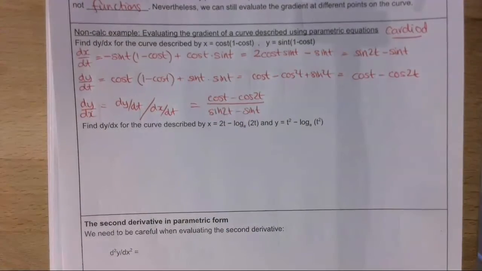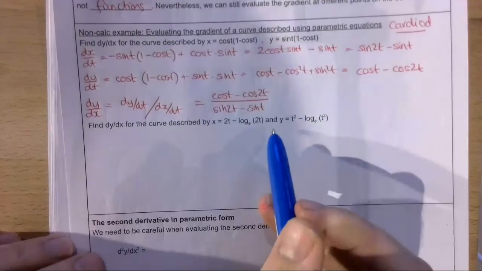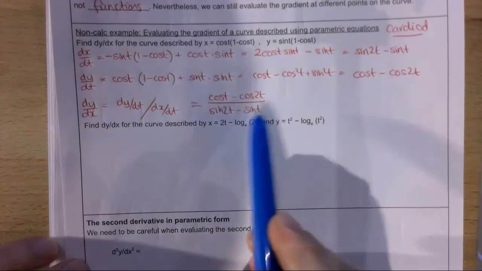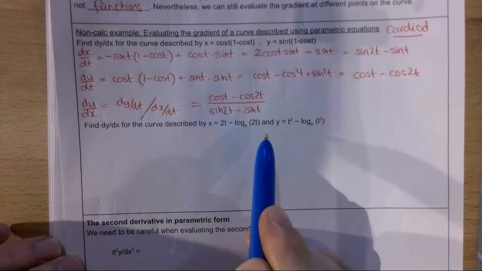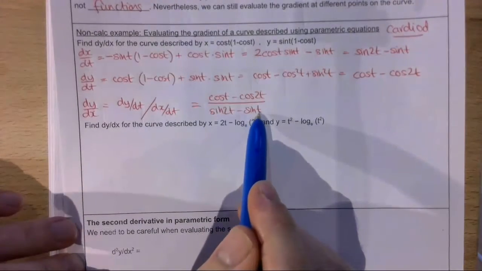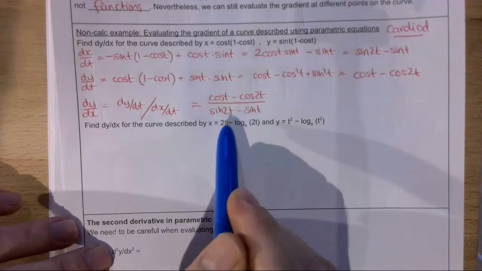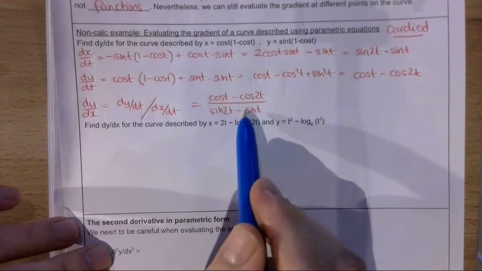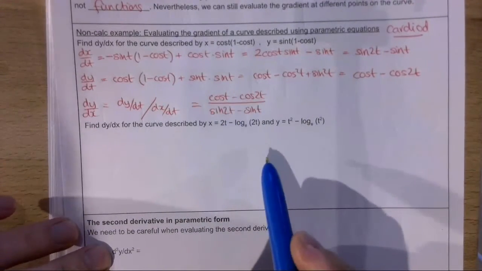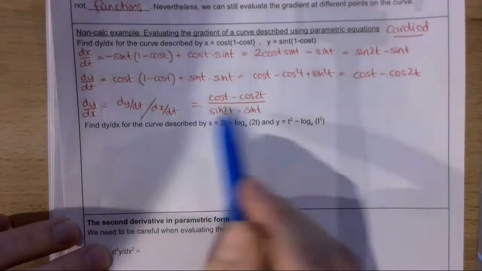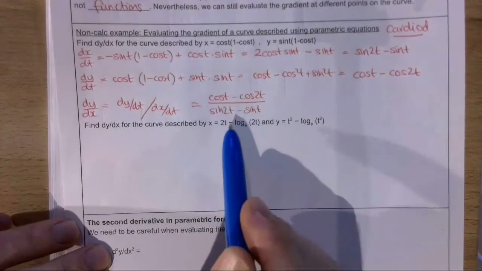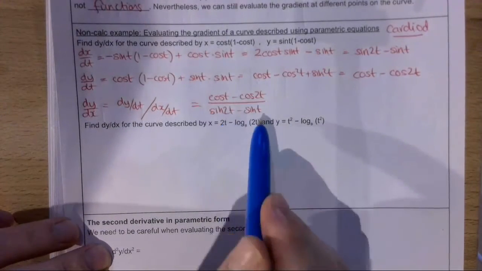And I'm not going to waste your time doing it now, but what I'd like you to just spend a moment doing is look back at your sketch of the cardioid, or look back at the picture that we had before, and just think about the numerator and the denominator here. Satisfy yourself that you're getting zero gradients and undefined gradients, or vertical tangents, where you're expecting them.